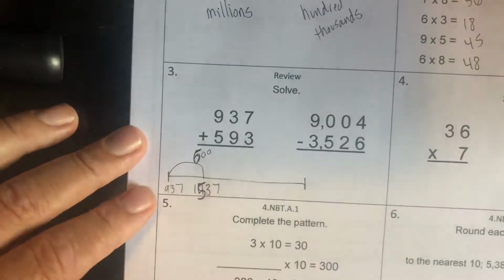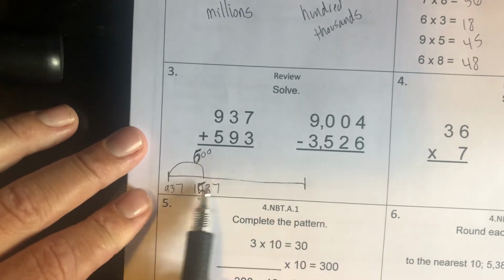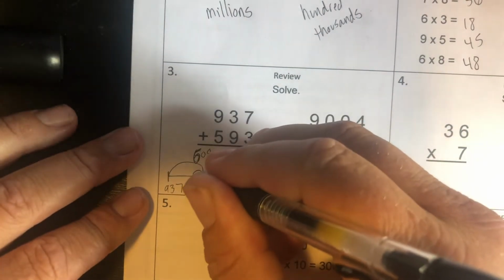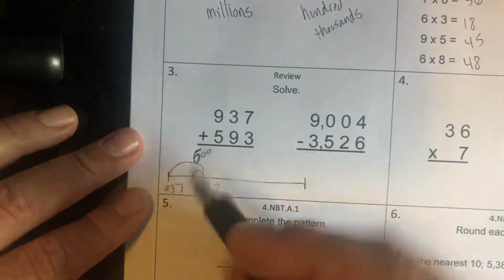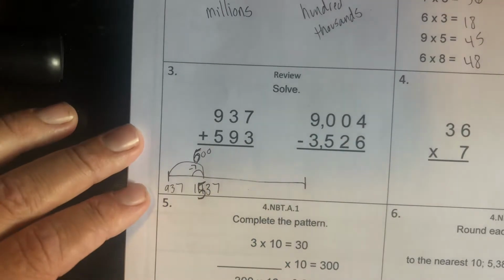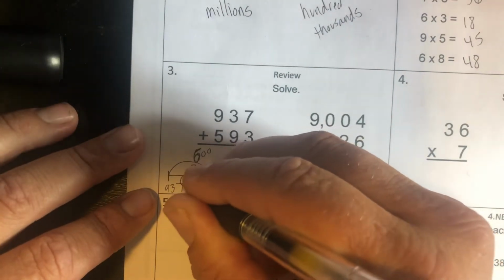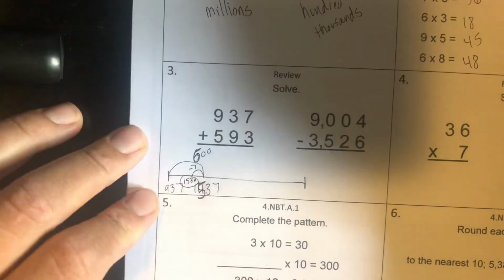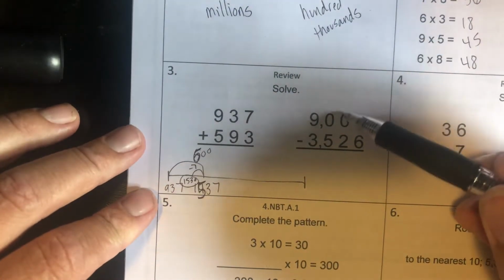So that takes me to 1537 now. Now I went too far by 7. So I need to go back this way. So I've added 600. Now I need to subtract 7. And that takes me to now 1530. Hopefully you can see that with the camera. 1530. Okay, standard algorithm. I can't take away 6 from 4, so I'm going to need to regroup.